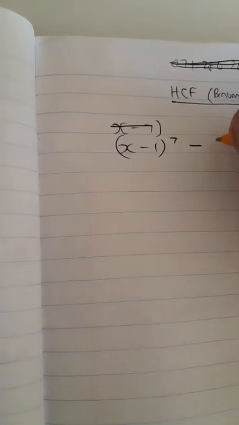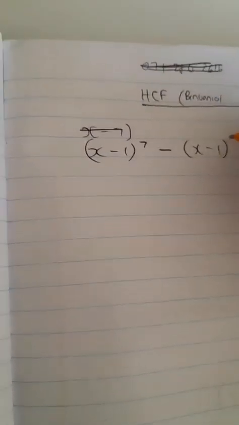Right. Now, before I get deep into what I want to cover today, I want to look at another type of highest common factor factorization, but with binomial brackets. I want to cover this section as well, so that we are not at a loss whenever we are given a situation of this nature. So I'm just going to write the question down here. X minus 7. Sorry, not x minus 7. X minus 1, the whole thing to the power 7, minus x minus 1, the whole thing to the power 4.